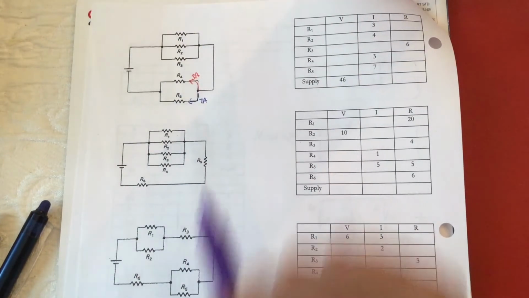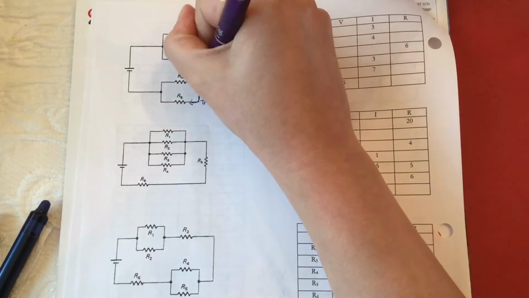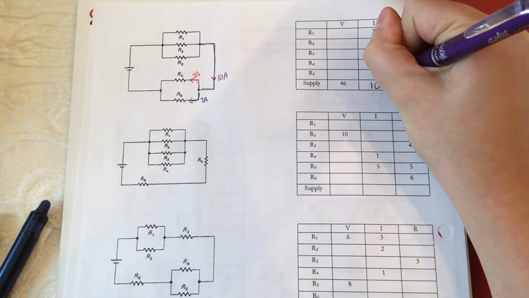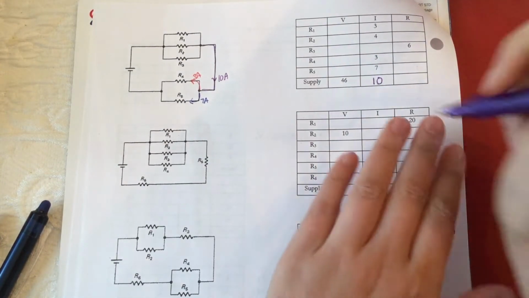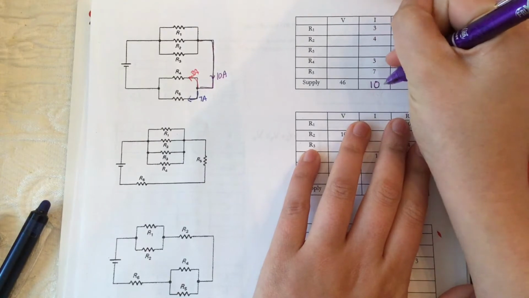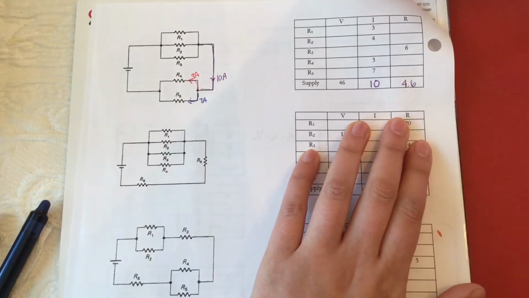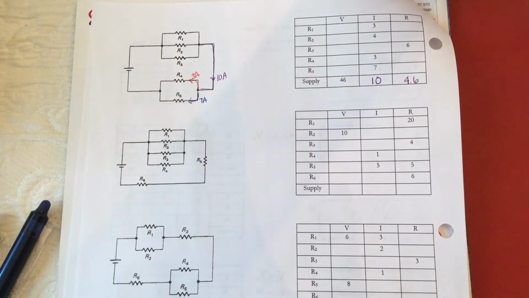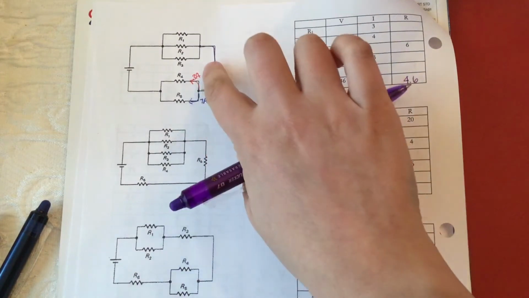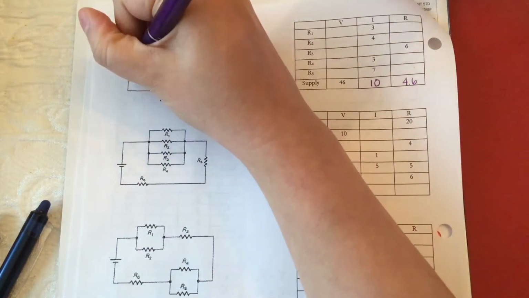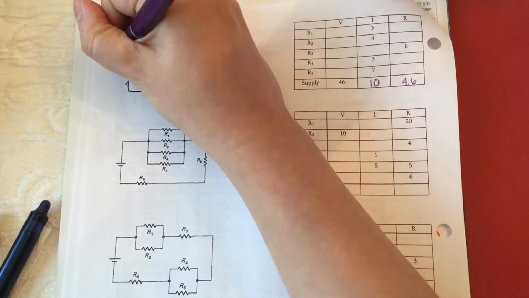And that means the total current in the series must be 10 amps. That gives us the supply current, and also by multiplying across the row, we can get the equivalent resistance of 4.6 ohms. Following that current around the circuit, the 10 amps will split up between 3 and 7, but recombine again and flow through the battery.